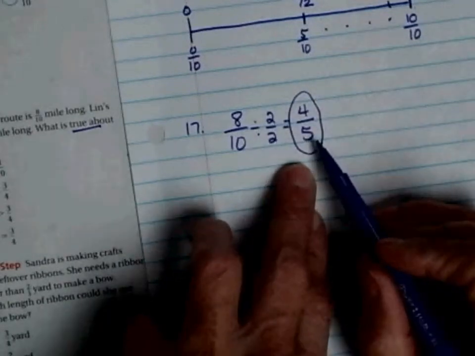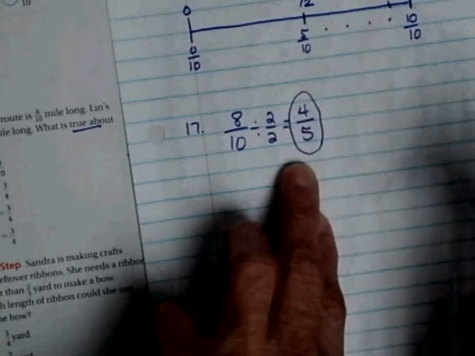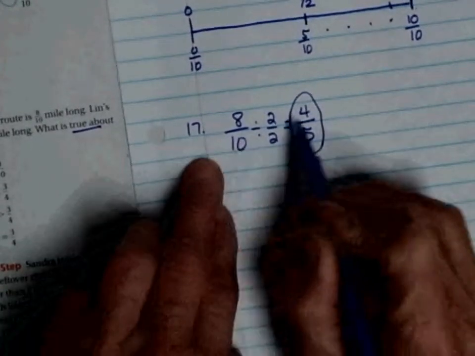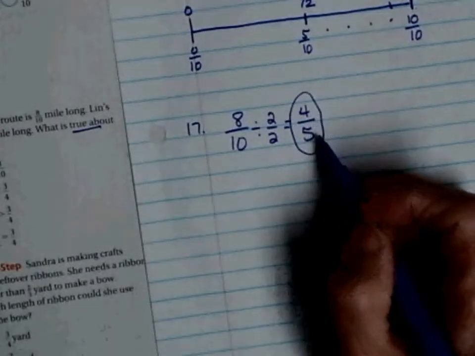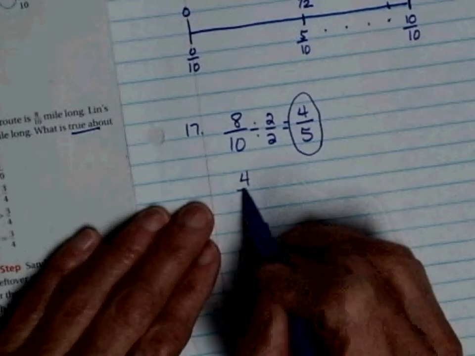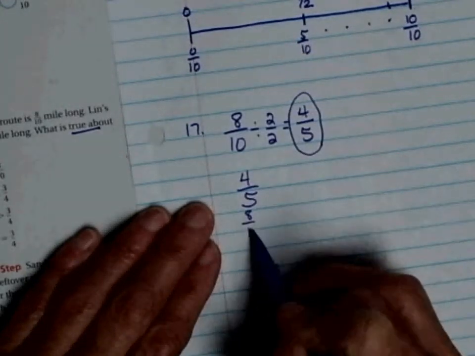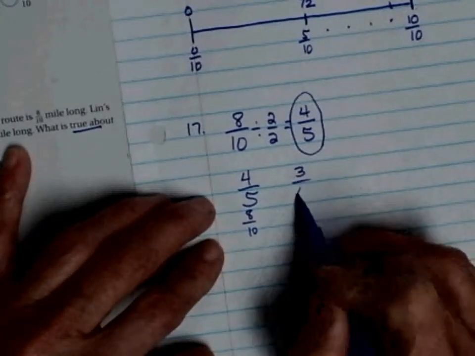We just turned it into a 1 unit fraction away from a whole, and we're comparing that now because it's equivalent. These two are equivalent. This is just a different way to represent it. So now we can compare 4/5, which is really 8/10, to, what's our other fraction, 3/4.